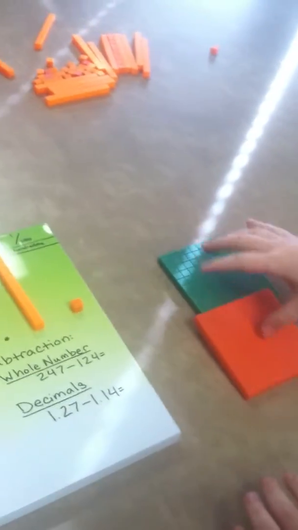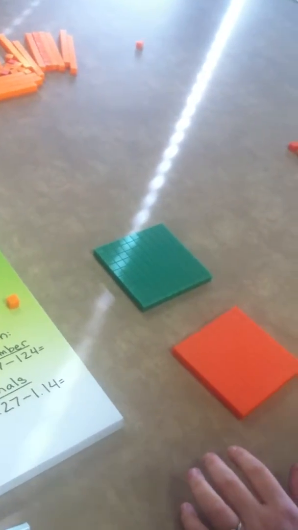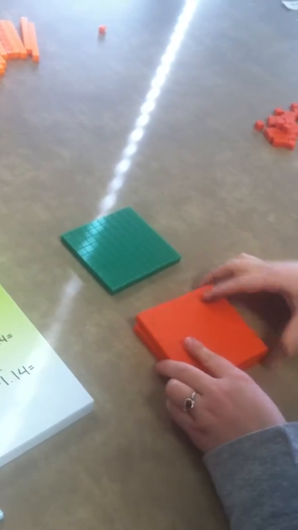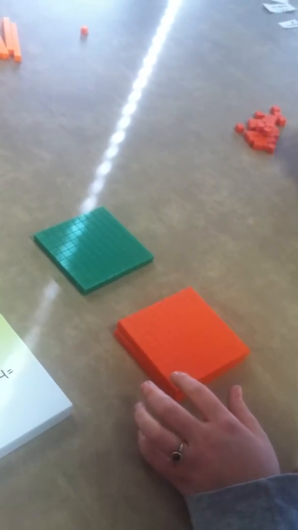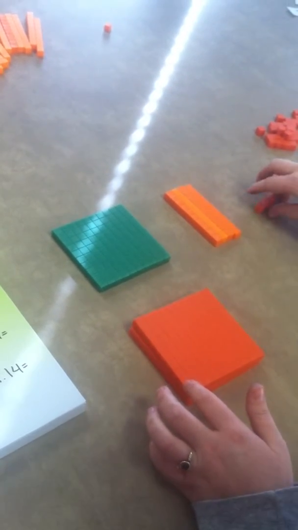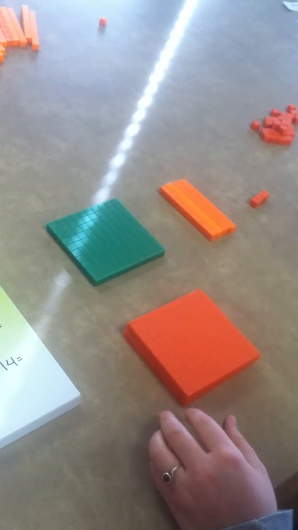Now when we're dealing with decimals, we're going to look at the flats as whole numbers. So in order to do this, I'm going to take this one right here. We have 1.43 plus 2.18.